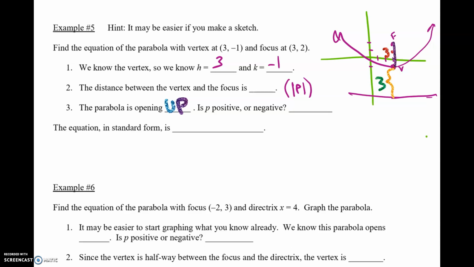And of course, because it's opening up, this is positive. All right, so now we know p is 3. So 4p is 4 times 3, so that's 12.